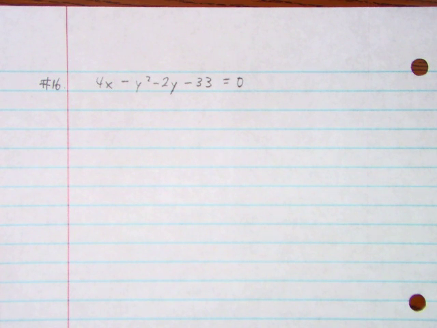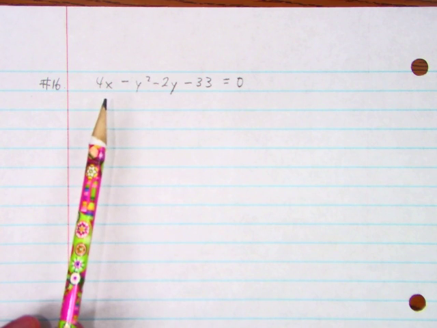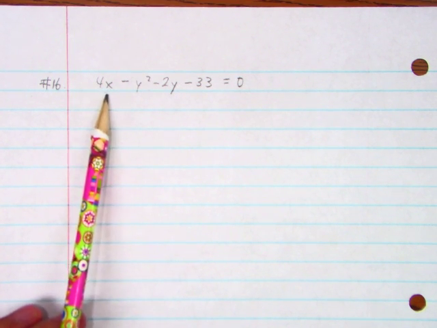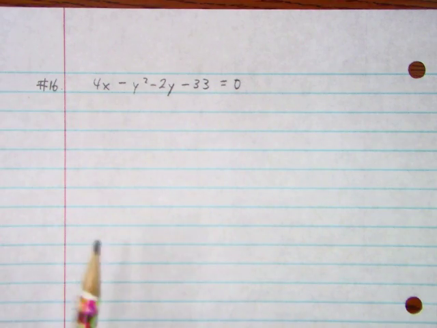Okay, a tougher example now. This is number 16 in section 4.5. Again, there's three things you need to be comfortable with here. The first thing you gotta be able to determine is what kind of conic section this is. The second thing you gotta be able to do is convert it into standard form. And the last thing you gotta be able to do is graph it.